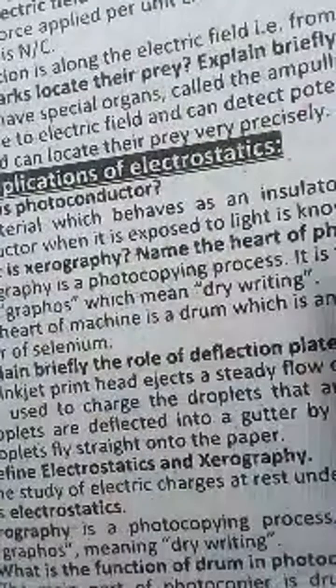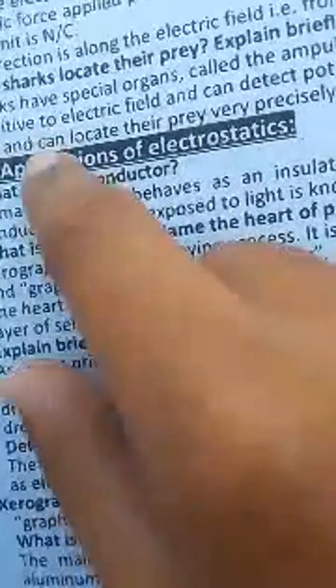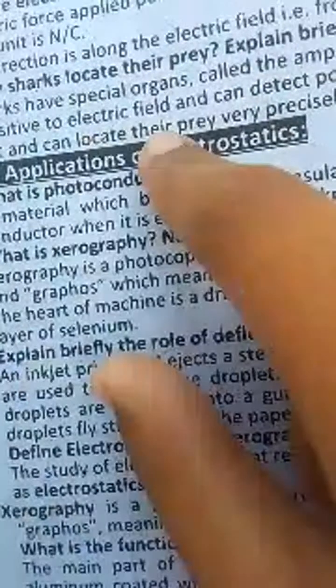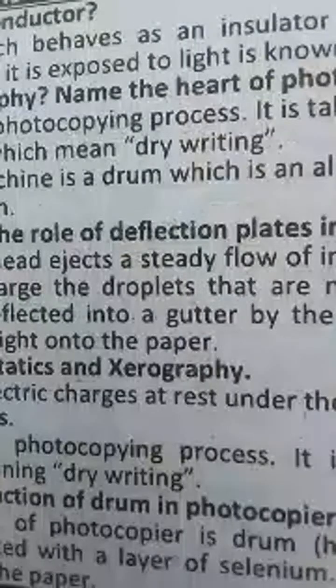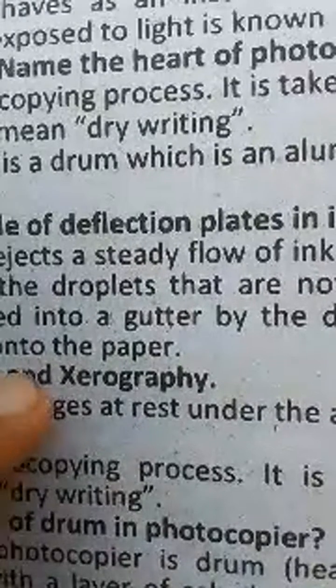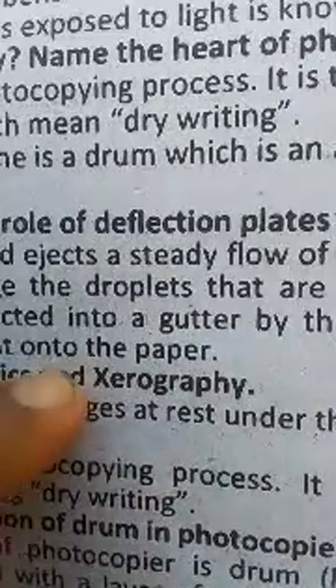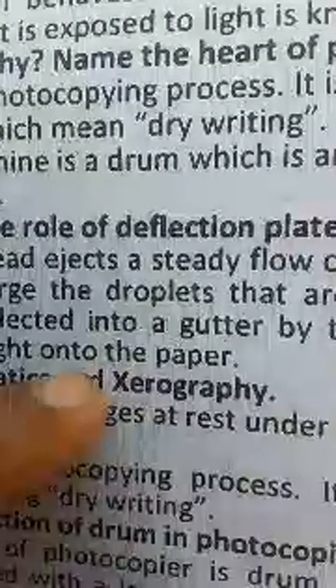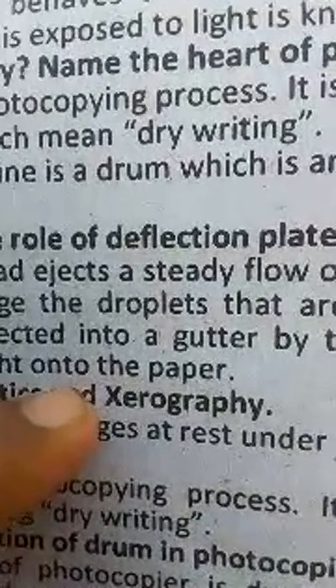Potential differences of the order of a nanovolt can help them locate prey very precisely. Application of electrostatics: a photoconductor is a material which behaves as an insulator when it is in the dark and becomes a conductor when it is exposed to light.